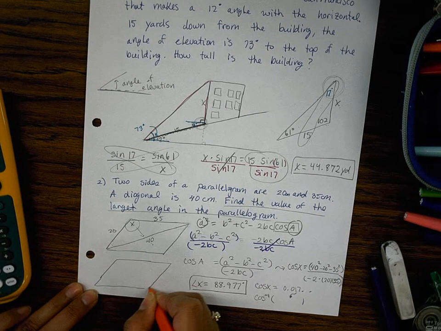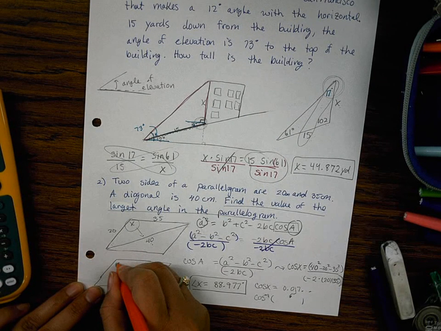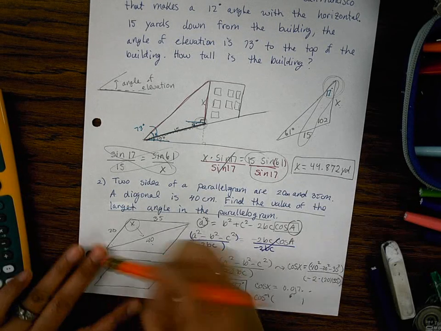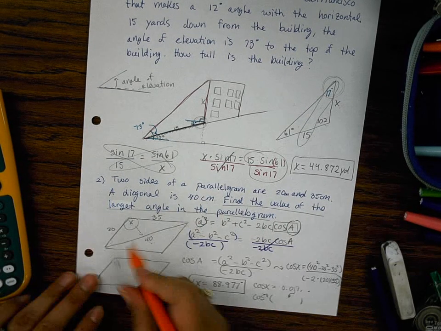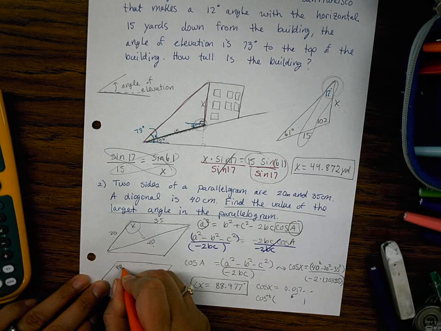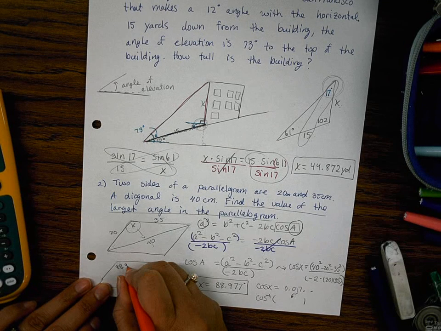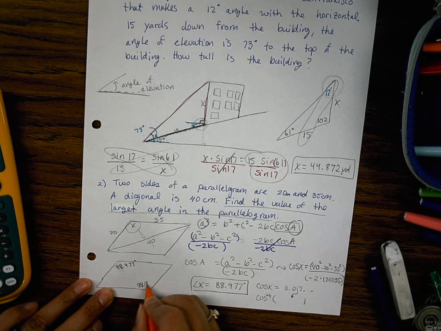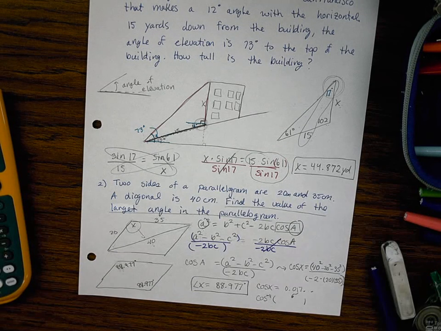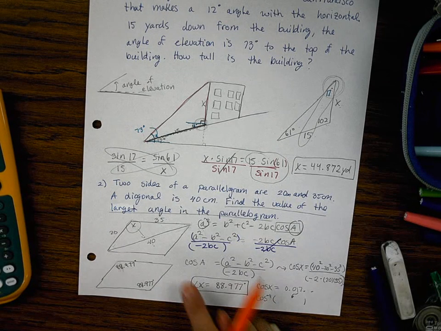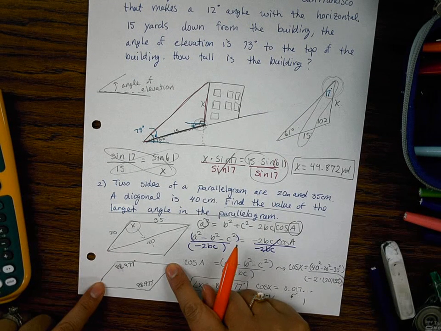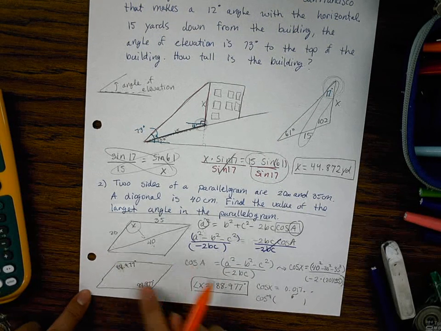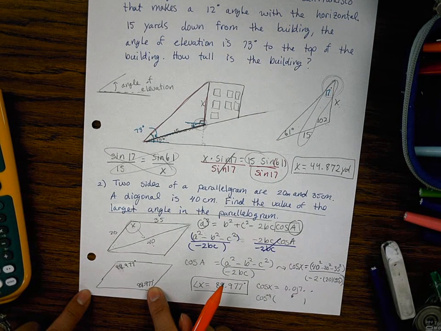I'm just going to redraw this parallelogram again. This angle is 88.977, which means this angle down here is 88.977 because opposite angles are congruent. How you find these two angles is up to you.